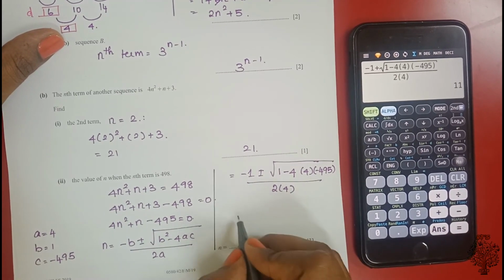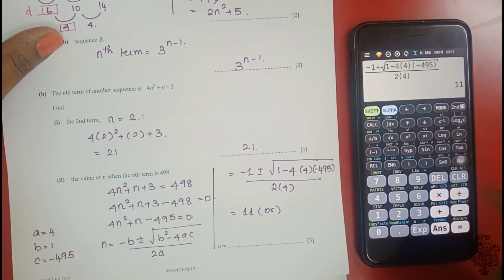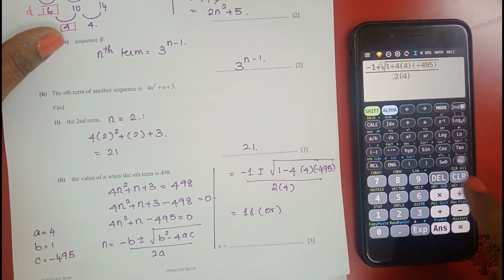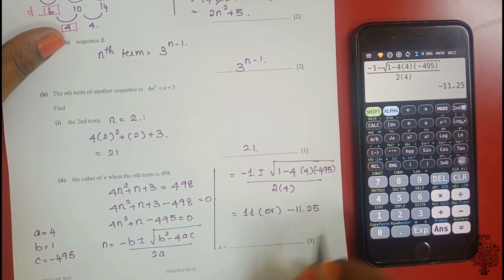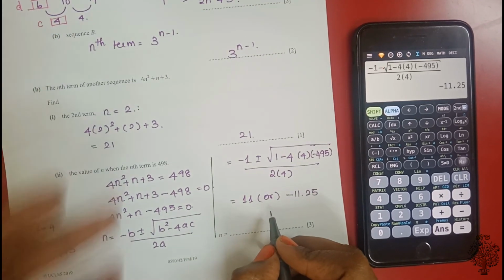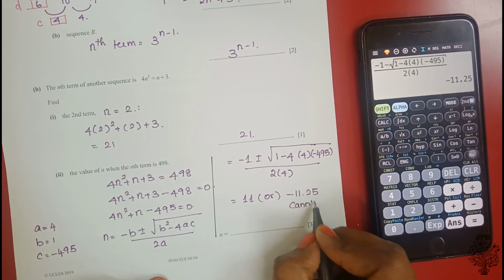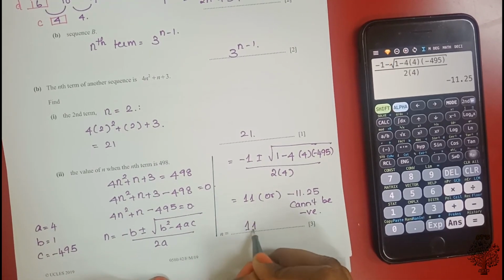So for positive value I'm getting 11, or I should go with negative and I should check for that. So just change the symbol here. Have negative sign, we will get negative 11.25. Nth term, this term count, it cannot be negative. So it cannot be negative. I can go for 11 as my answer.